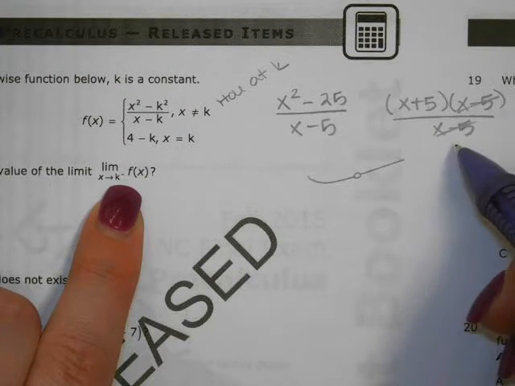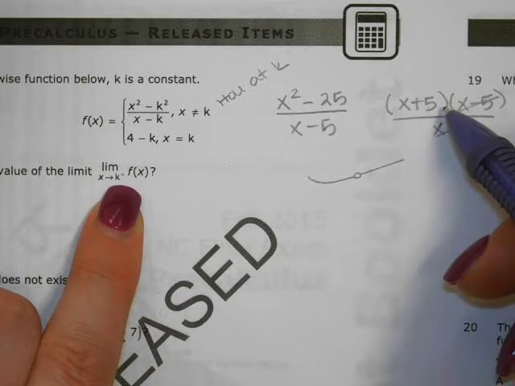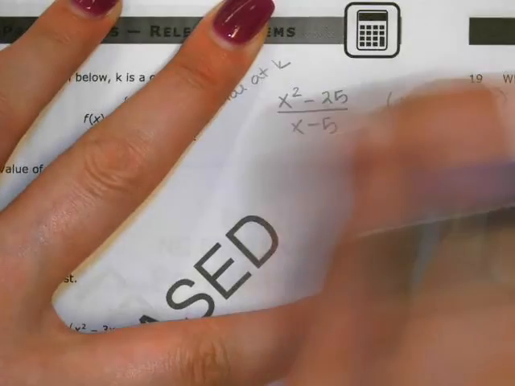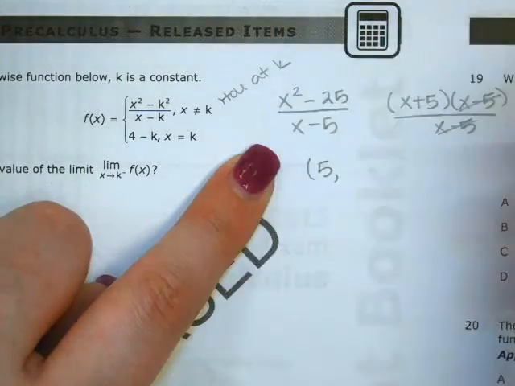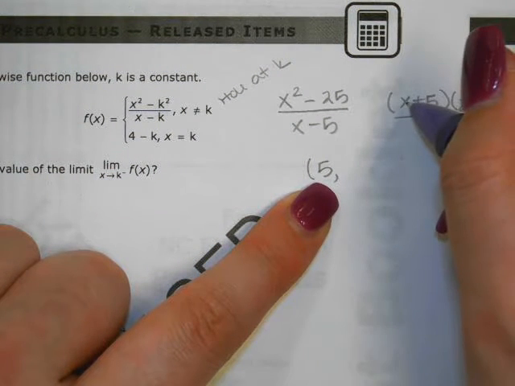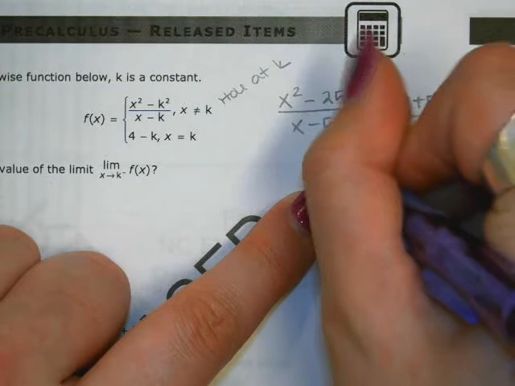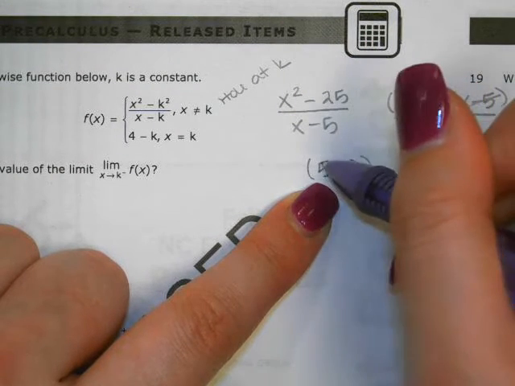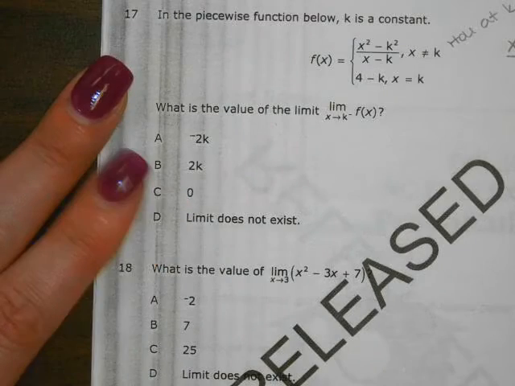And at a hole, we get the y-coordinate that was supposed to be there by plugging in the x value to the leftover factors. So in this specific case, for the k values that I chose, I said that there was a hole at an x value of 5. So if I wanted to find the y-coordinate of that, I would say plug in 5 to the remaining factors. 5 plus 5 is 10. Okay, so it looks to me like k equals 5 and 2k is the answer, which kind of fits over here.